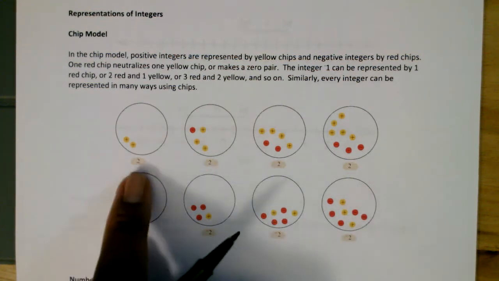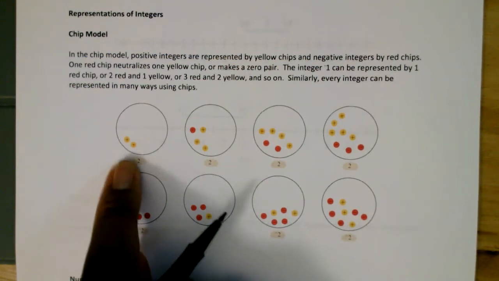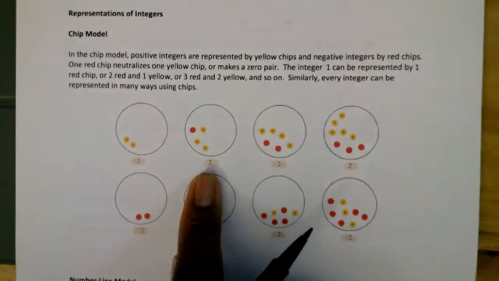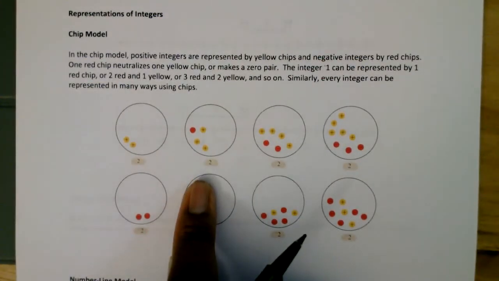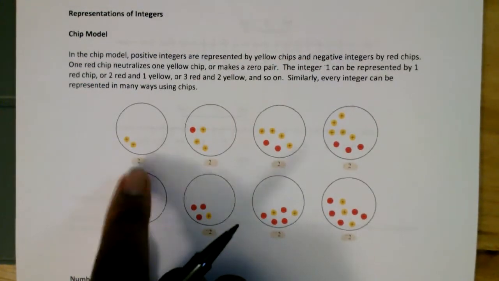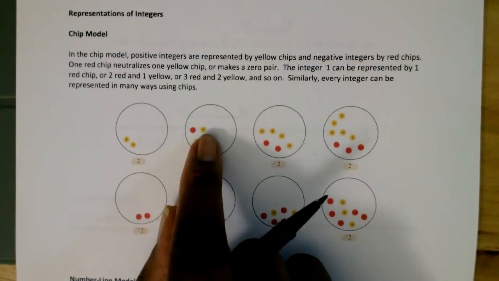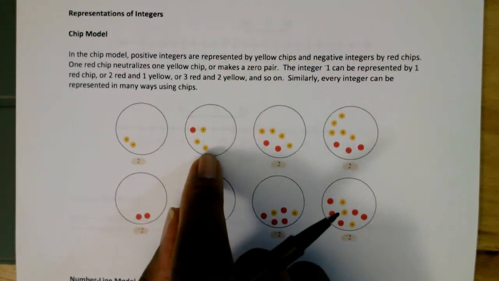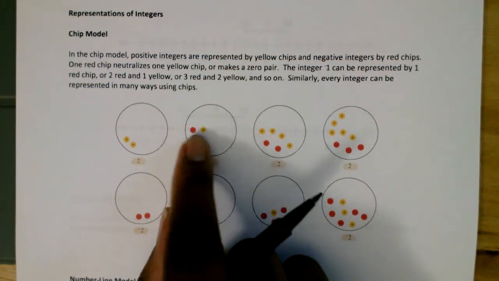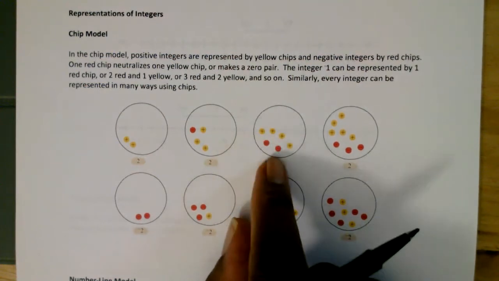So in this case here, 2 is represented by the two yellow chips, or 2 can be represented by a red and a yellow along with two yellow chips, because a red and a yellow will make a zero pair. Positive 2 can be represented this way.